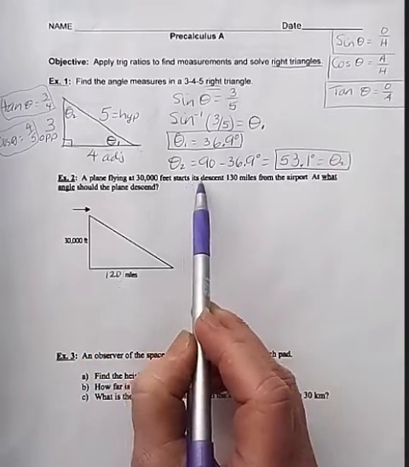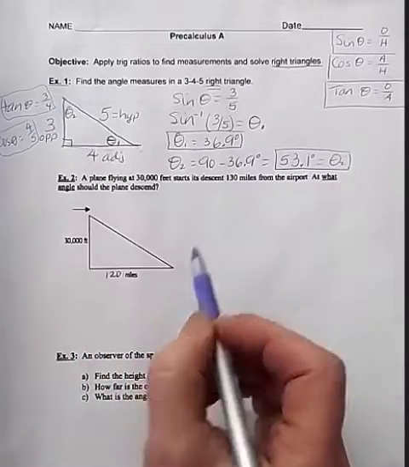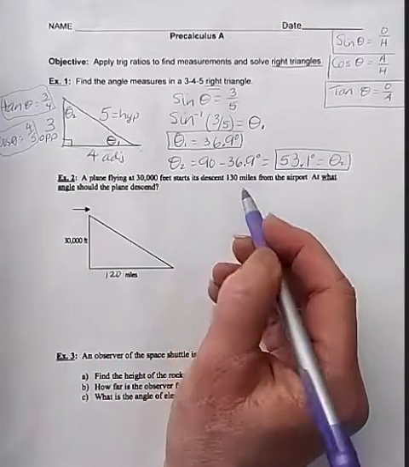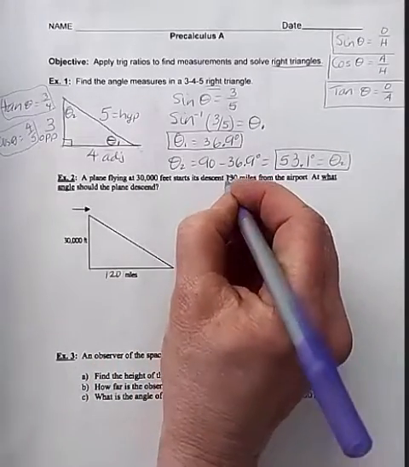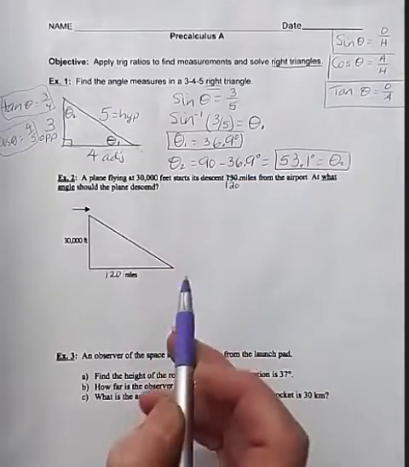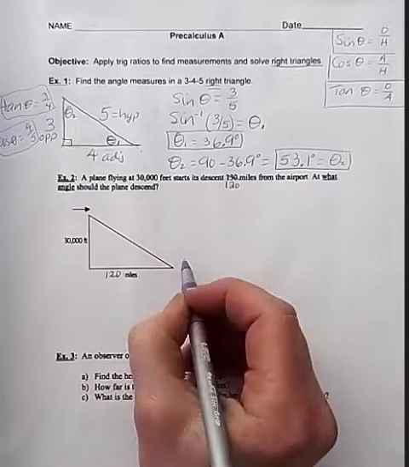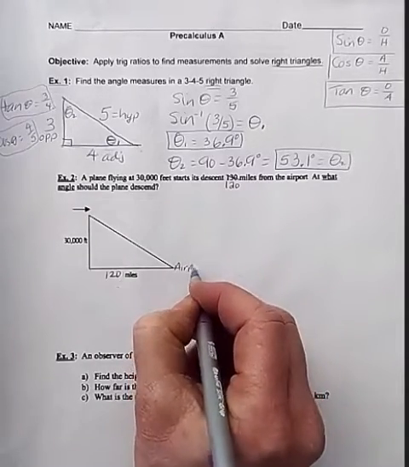It starts its descent 130. Actually, this says 120 and this says 130, which doesn't match. So there's a typo. Let's just change this to 120 miles. So the plane starts its descent 120 miles from the airport. So this would be the airport right here where it needs to land.